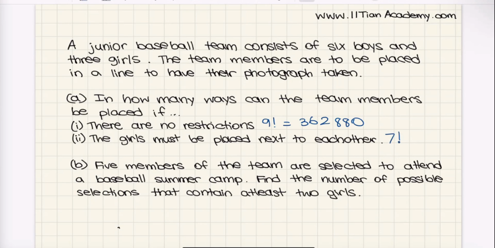However, these 3 girls still can move around amongst each other, and that would still technically be a unique lineup. The 3 of them can move amongst each other in 3 factorial ways. So we would have to multiply this by 3 factorial. If we multiply that out, that's going to be only 30,240 ways if the girls must be placed next to each other and the boys can be anywhere they'd like to be. All right, well, there's that one.